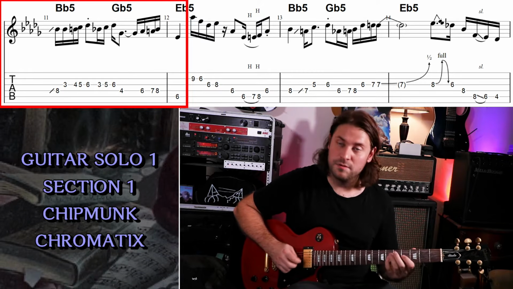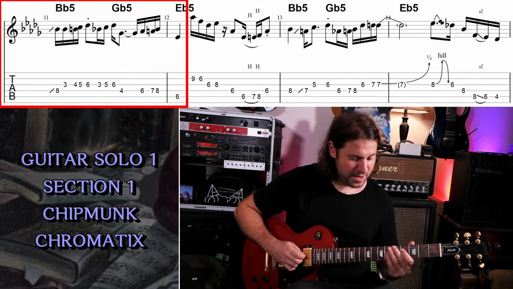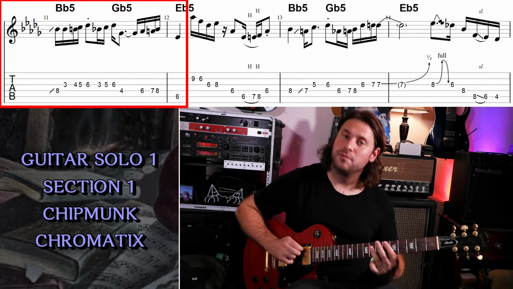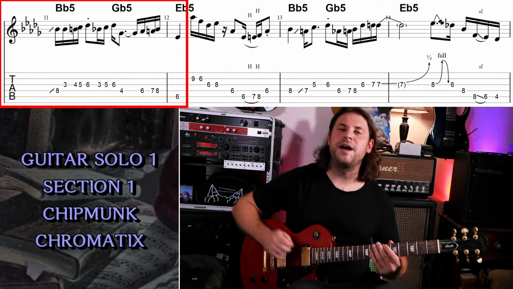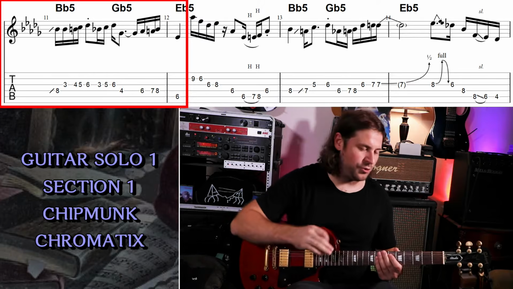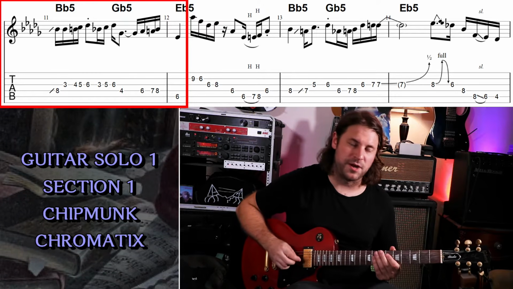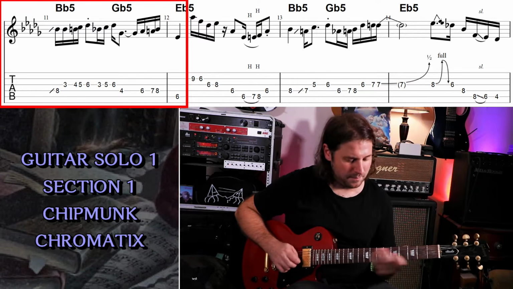Root, root. And then finally, we do this one. Alright, now that E flat hits on beat 1. So you got to make sure you anticipate all these notes at the proper time. Alright, I'll do it for you one more time.